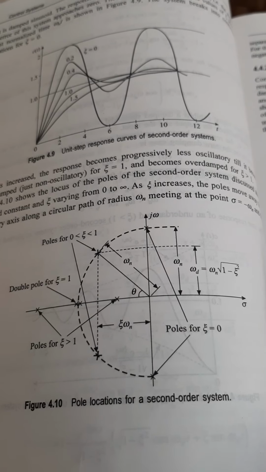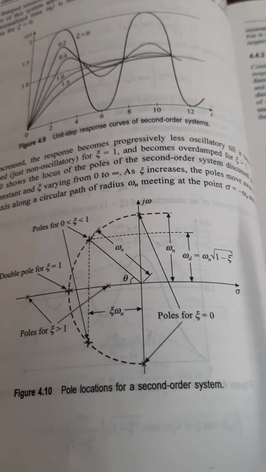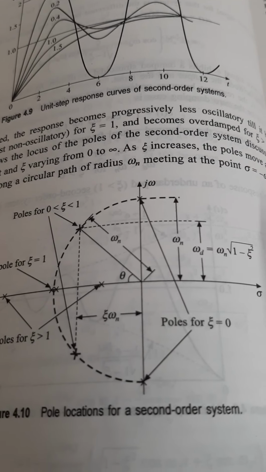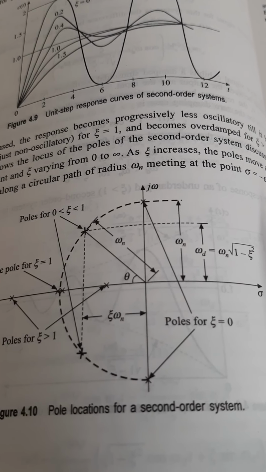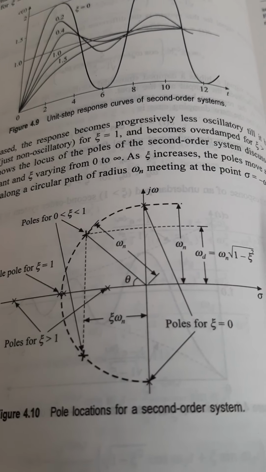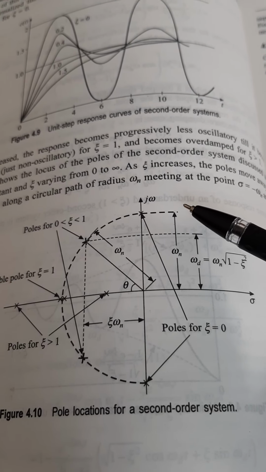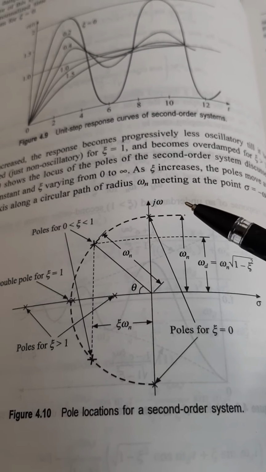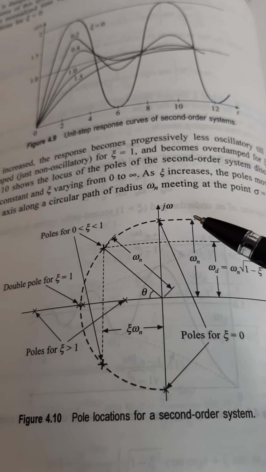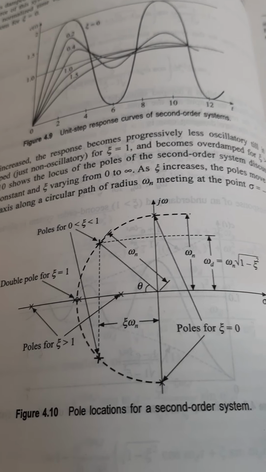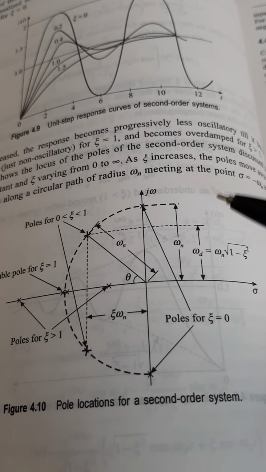Now, when you look at this, it shows the pole locations of a second order system. Here they are keeping omega n constant and psi varying from 0 to infinity. How do the pole locations change?